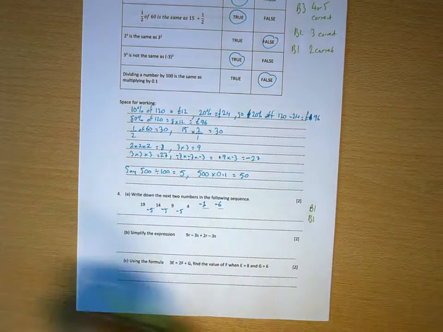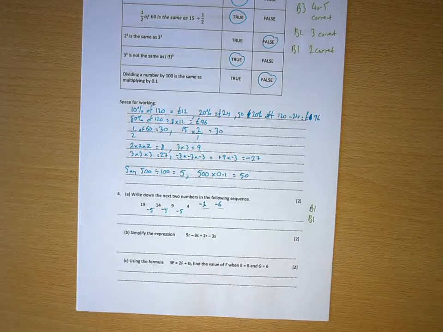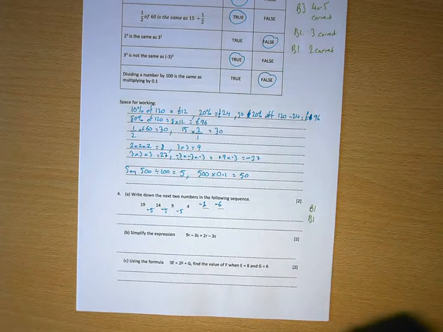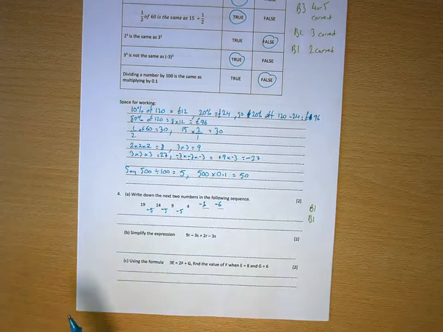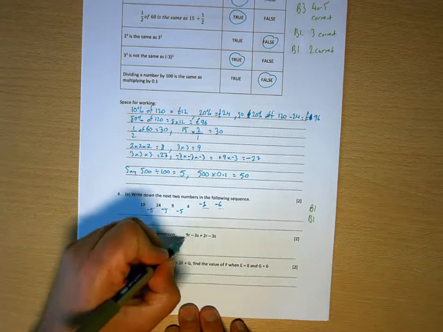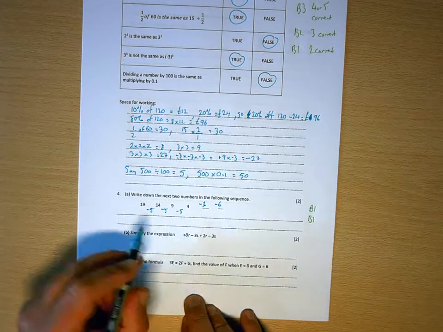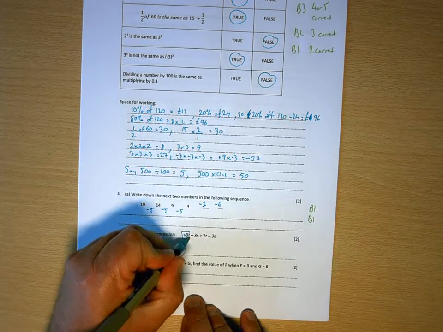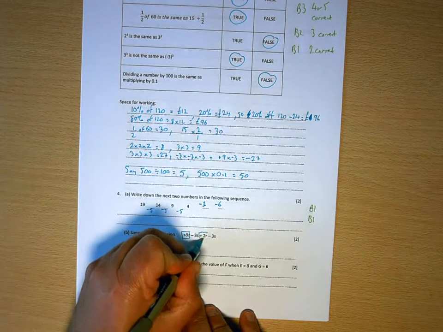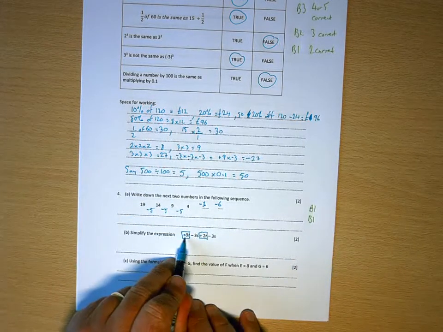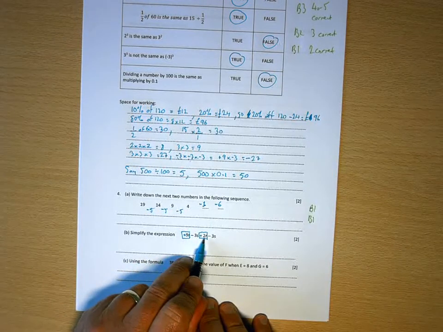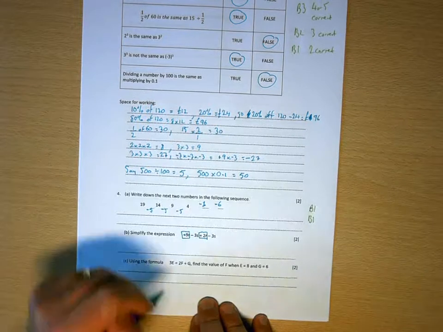Simplify the expression 9r, take 3s, add 2r, take 3s. So when you are doing this, you need to be gathering up the terms that are the same. Now, if the first term has got no sign in front of it, it means it's positive. So each term has got 3 parts: a sign, a number, and a letter. So that one and that one are the same. So I got plus 9r and I'm adding 2r. That's going to take me to 11r.